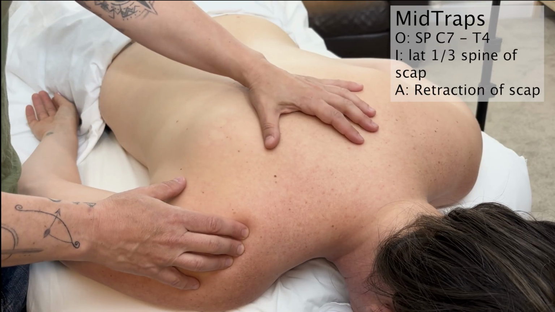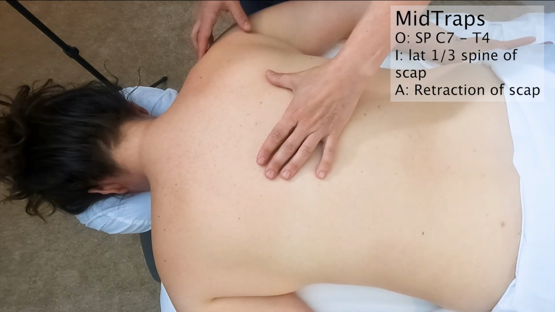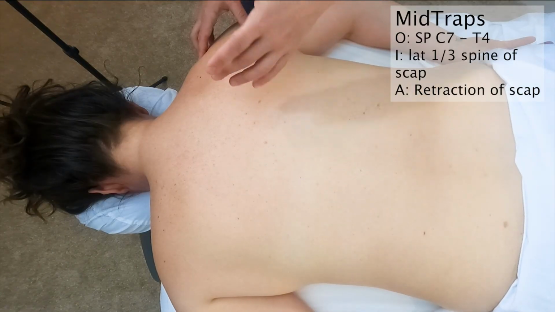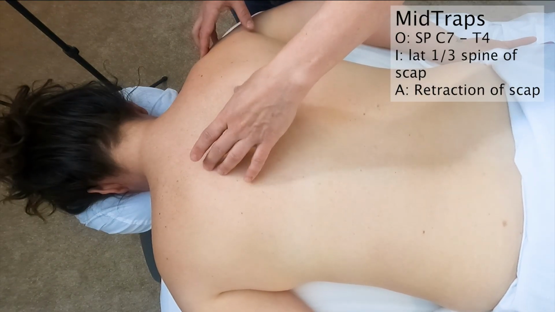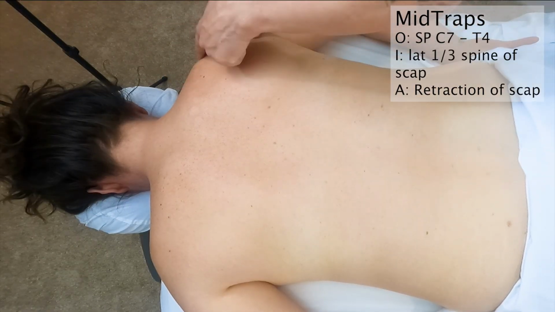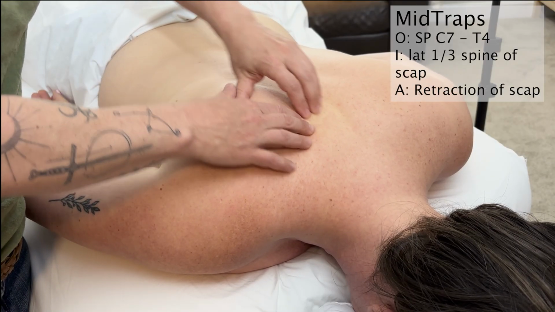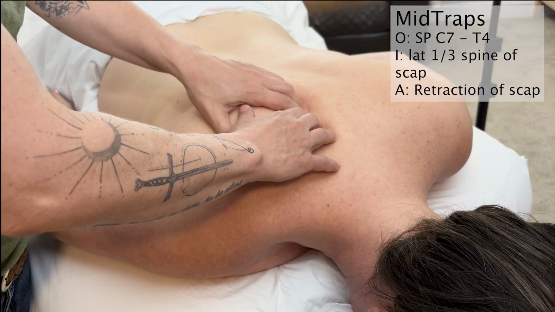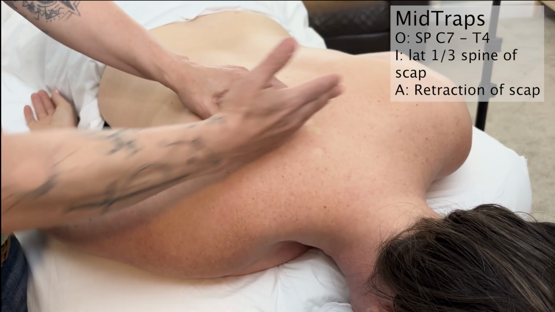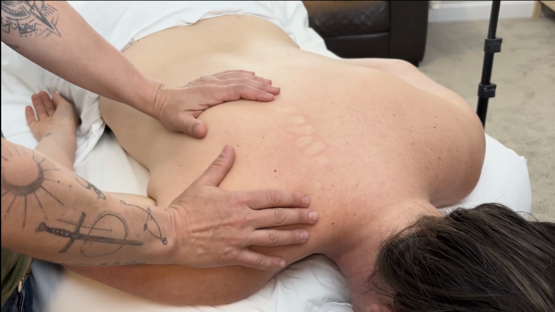So the main action of mid-traps is retraction. Same as my rhomboids palpation, I'm going to have you retract your shoulder blades, like pull them back together. Perfect. I was keeping my hand on the spine of the scap, so I'm just going to find my way all the way over to the spinous processes again, and I feel those fibers running perfectly horizontally. Thank you. And I know that's the mid-trapezius.